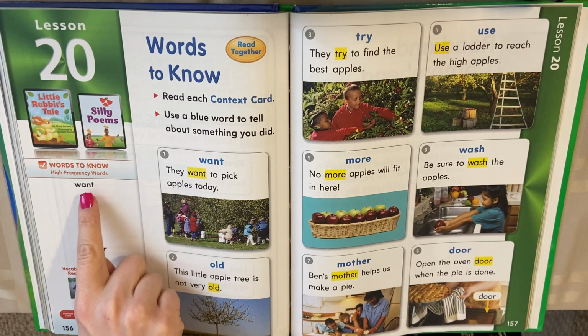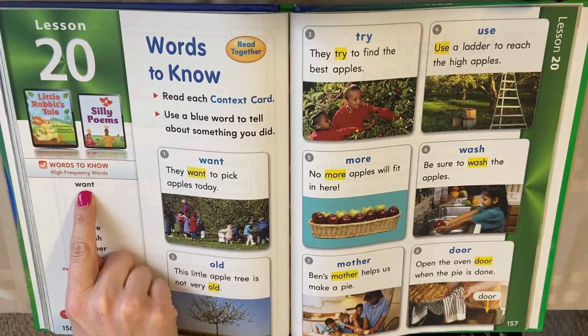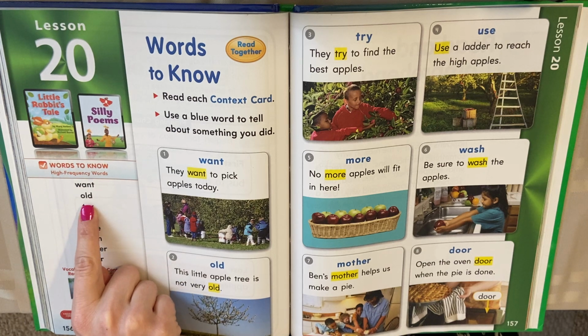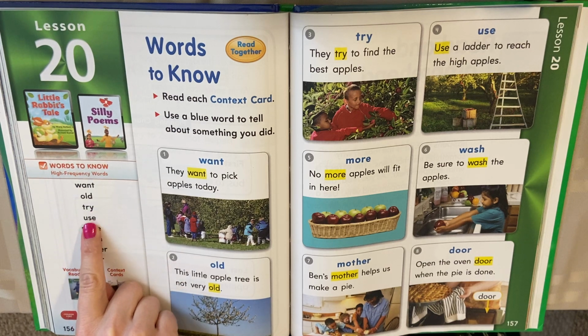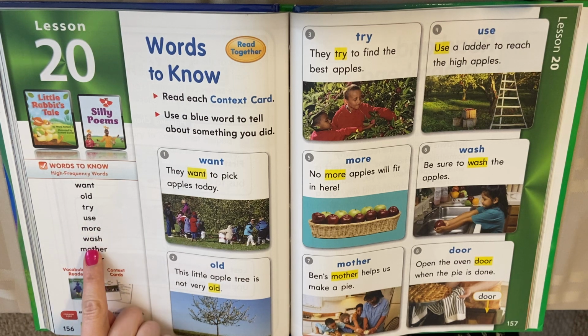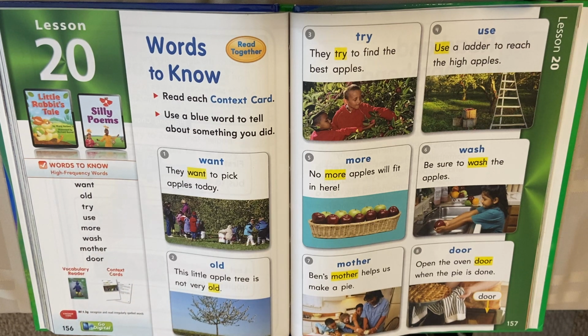I'm going to go through them again. Want, old, try, use, more, wash, mother, door. Now let me point a few things out in our words.